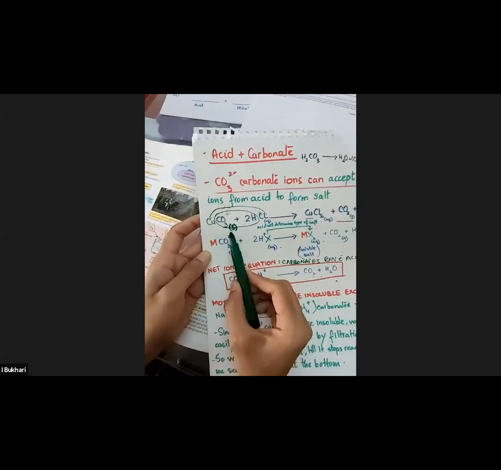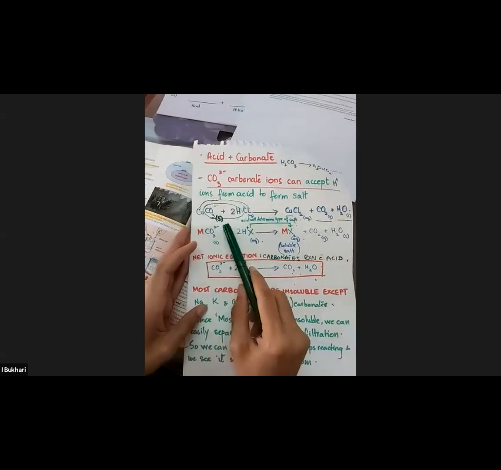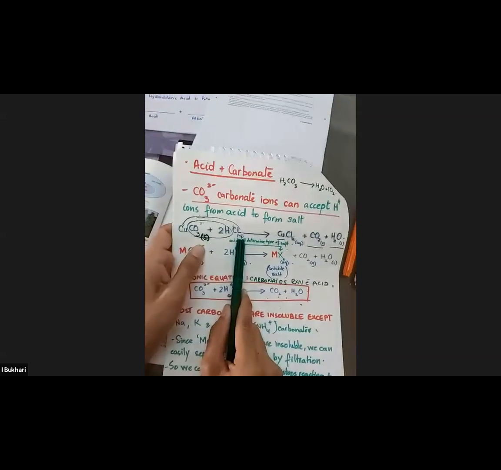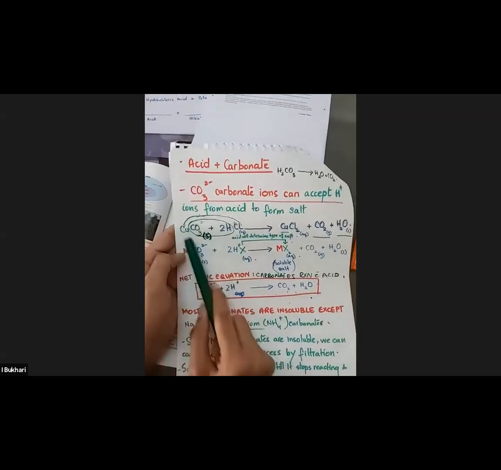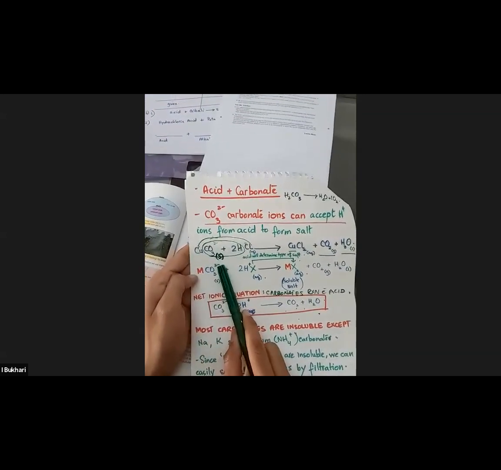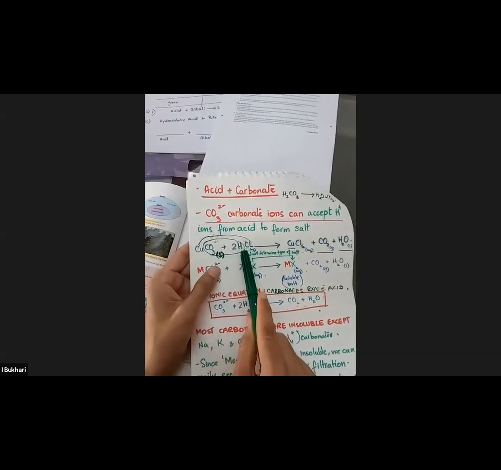So remember I told you that it is easier to separate solid from liquid compared to separating liquid from liquid, especially if they are soluble with each other. So this is solid, right? And this is aqueous solution. So can I use this in excess in order to make sure that all the acid has reacted?